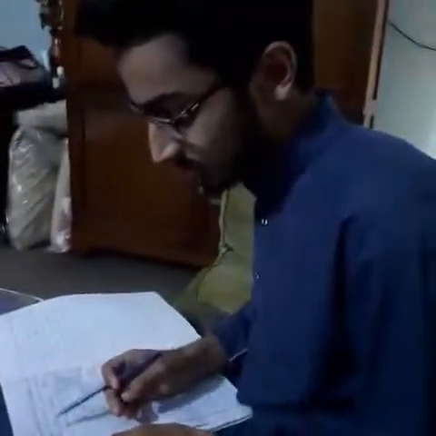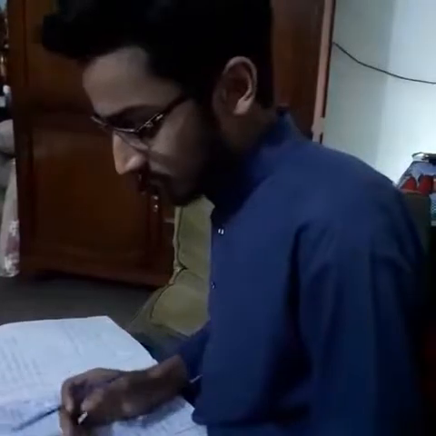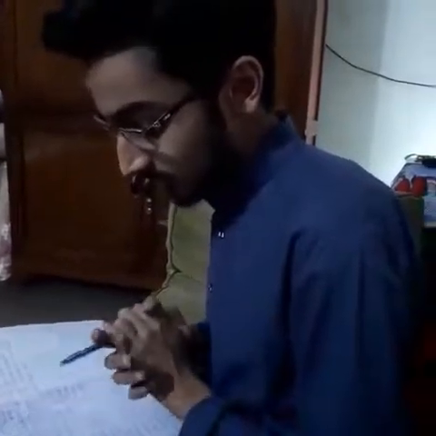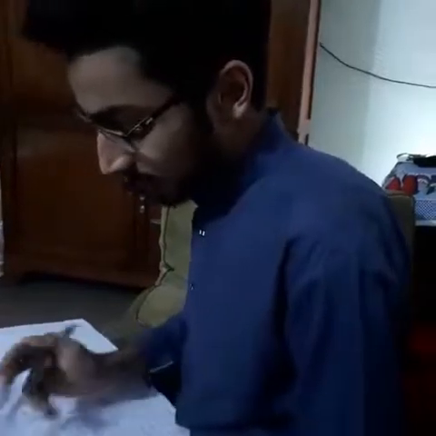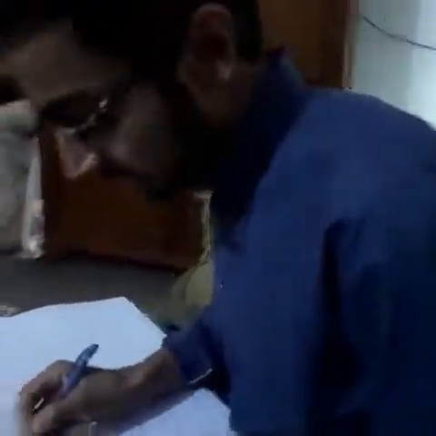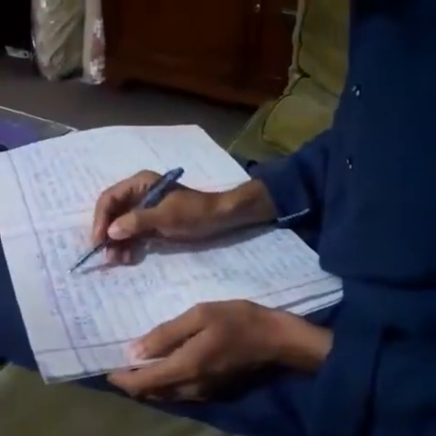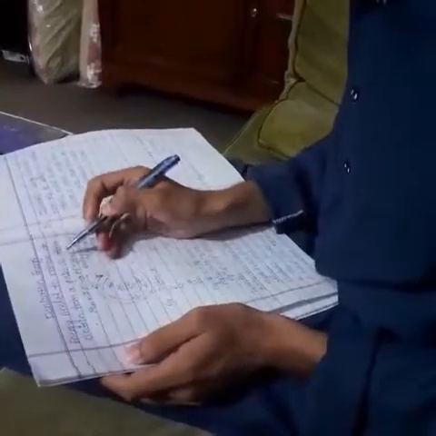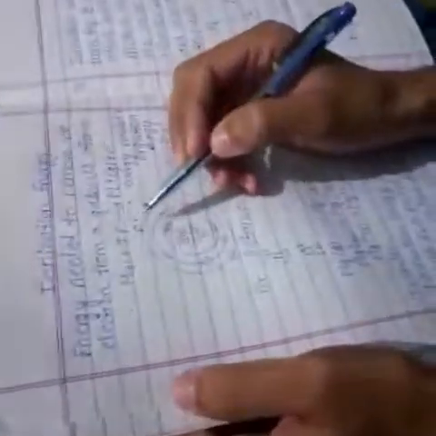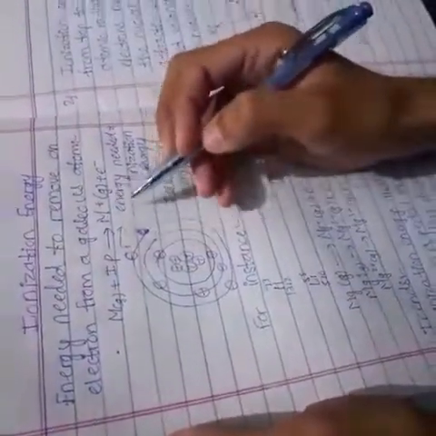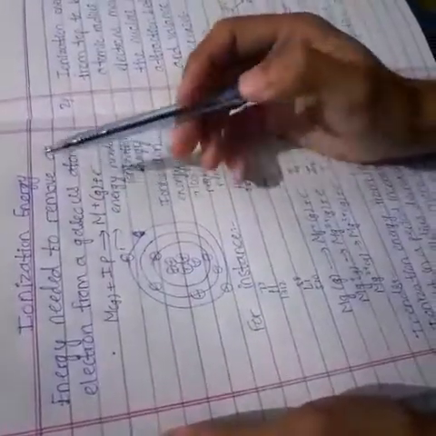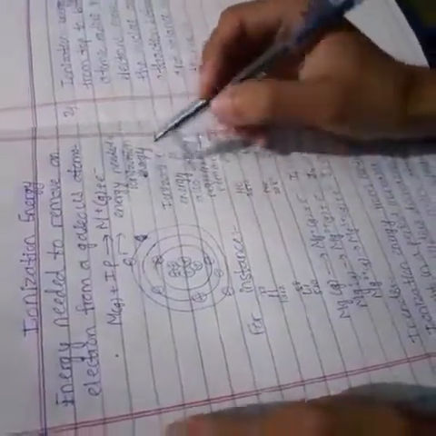First of all, we know the definition of ionization energy. There are two definitions of ionization energy. I will describe them. Ionization energy is the energy to remove an electron from a gaseous atom. If we have an electron in the outermost shell of an atom, the energy to remove an electron from the outermost shell is called ionization energy. And it is positive.